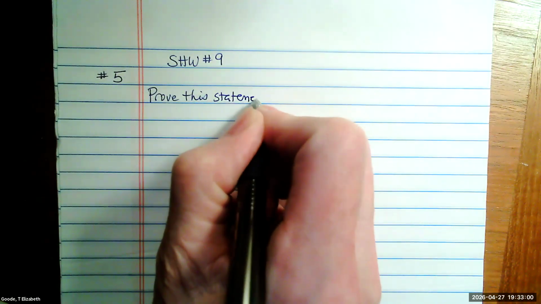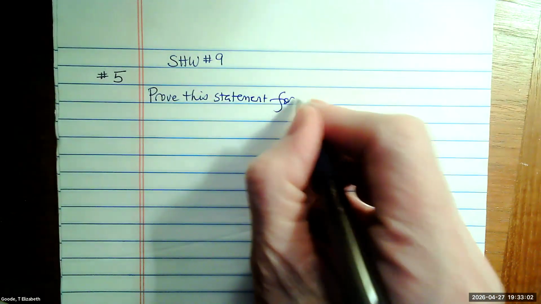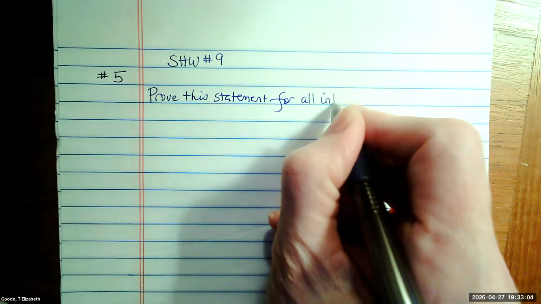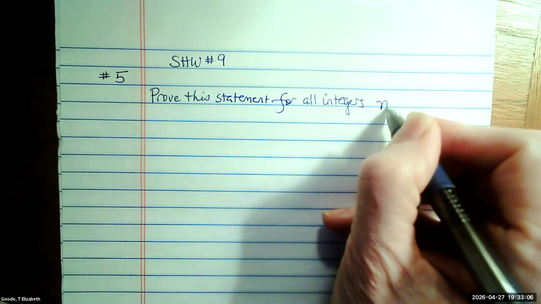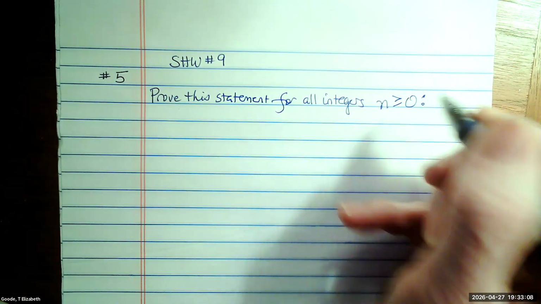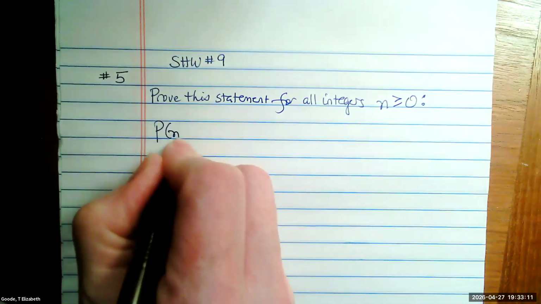All right, let's take a look at this question. So we're going to prove this statement for all integers n greater than or equal to 0. So this is our P of n.